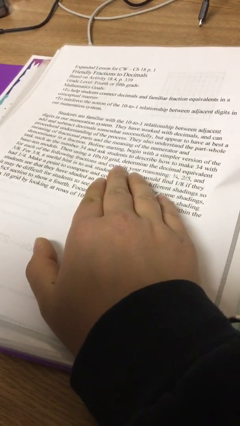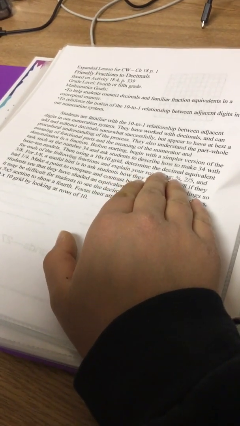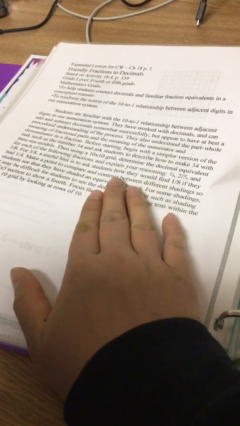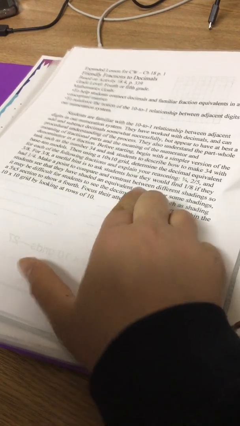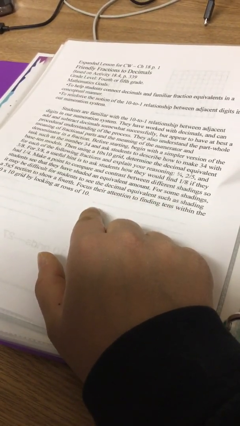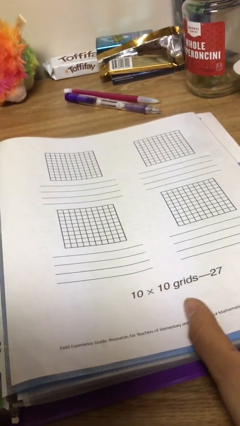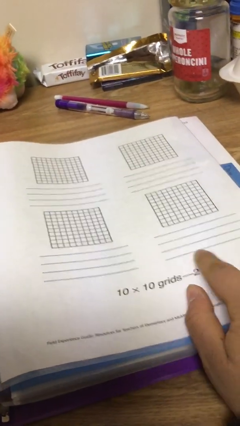And by using a 10 by 10 grid, they can determine the decimal equivalent for each of the following fractions. And I just think this would all be really, really great for students to make connections between decimals and fractions, and you can put multiple on a page rather than having one take up the entire page. And then you can also write down the equations right there.